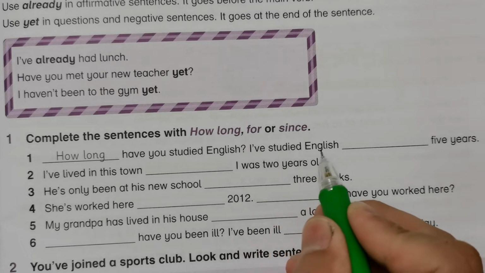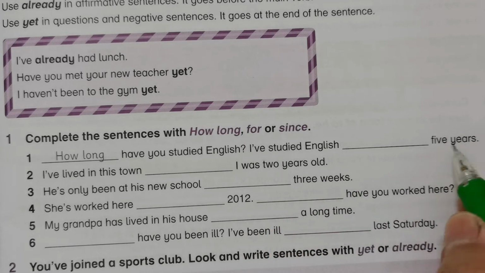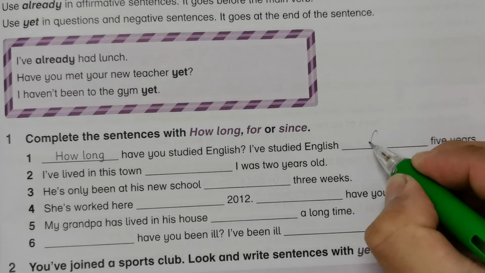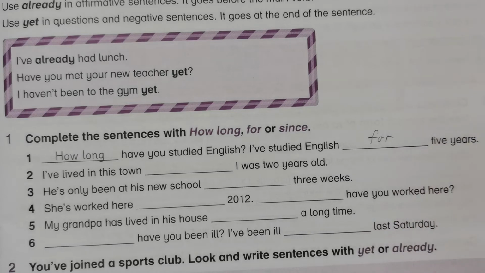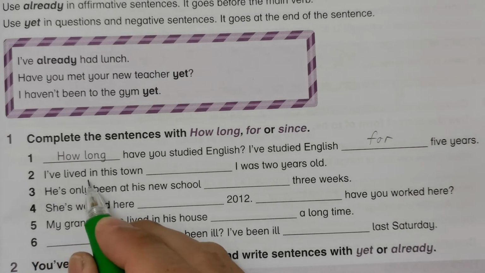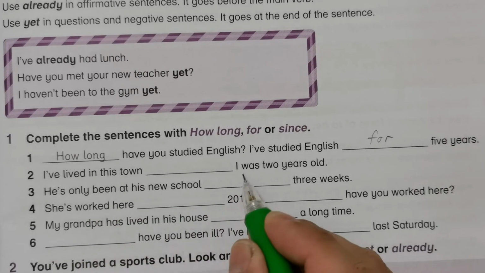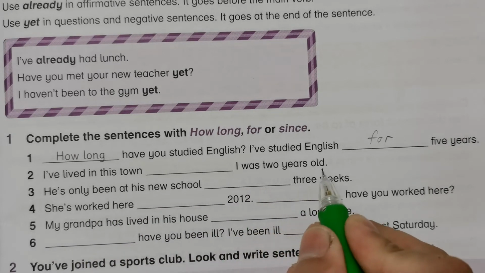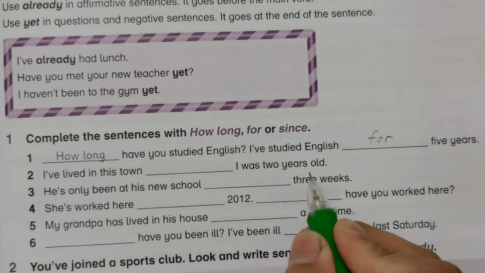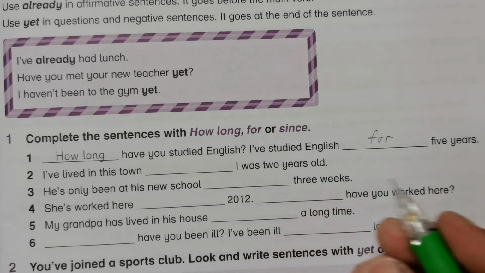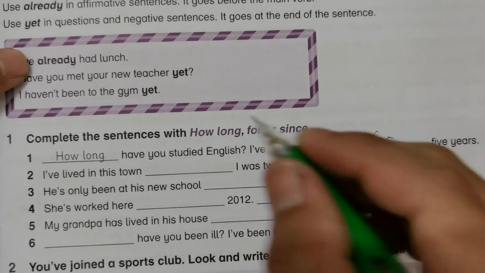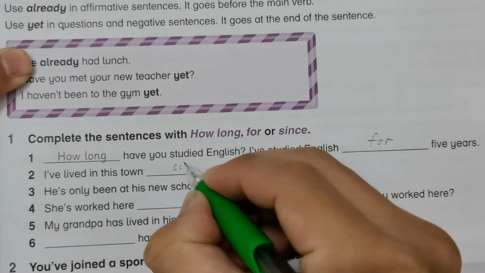I've studied English, so this is 5 years, so meaning this is a period of time, so you need to use for. And then number 2, I've lived in this town, I was 2 years old. So this is the exact moment, so you need to use since. So number 2, since.